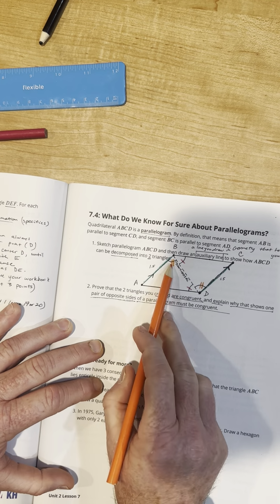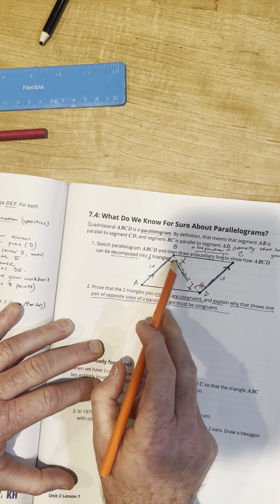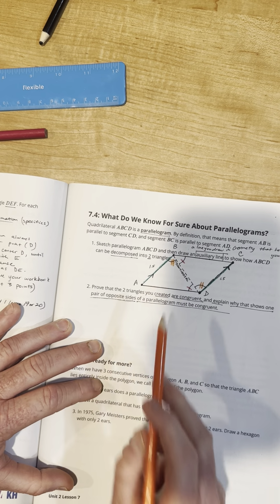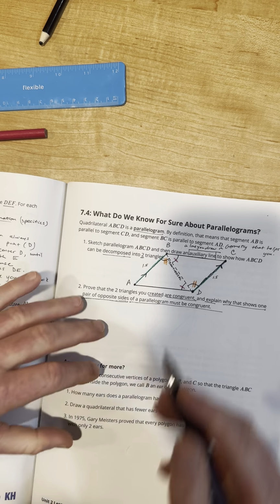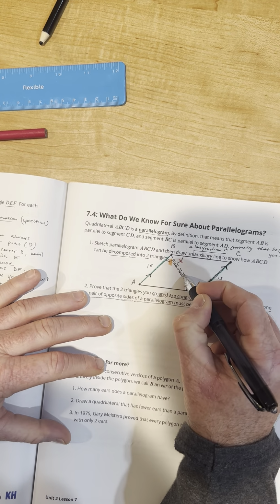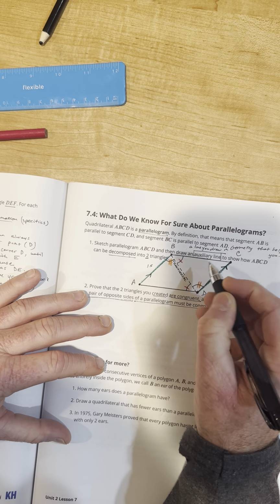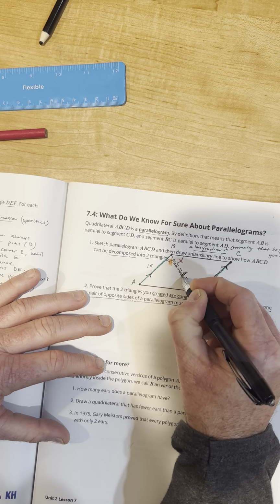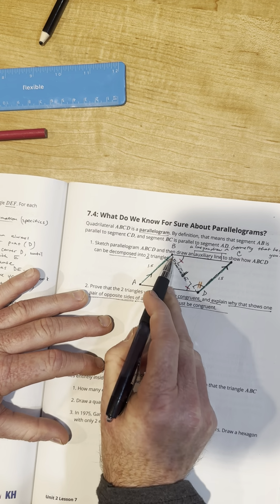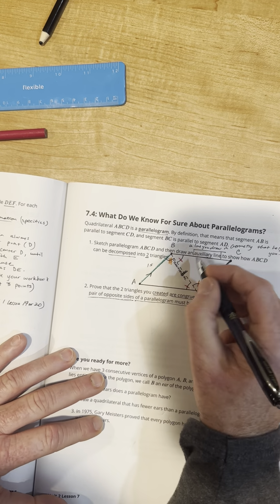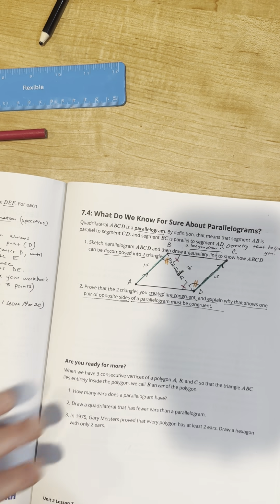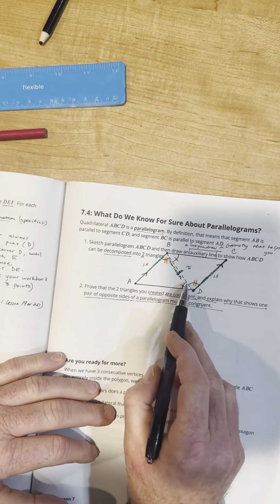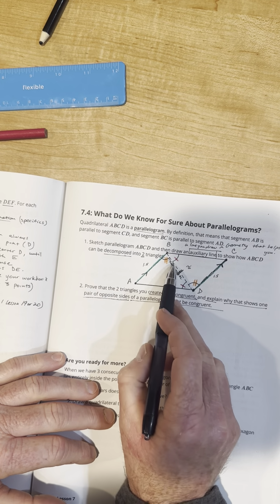So you've got the two orange ones are going to be the same. The two red ones are going to be the same. And they share this transversal. So we can then say that this line, because it's shared, is also congruent. So there we go. We've got the two angles plus the side in between.